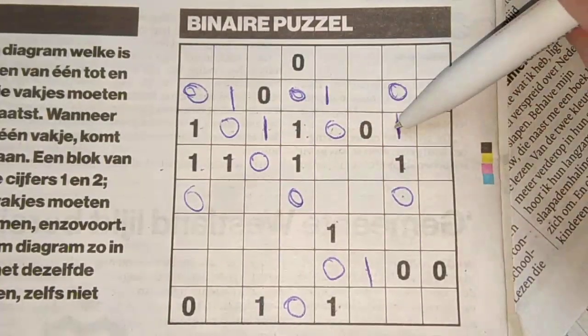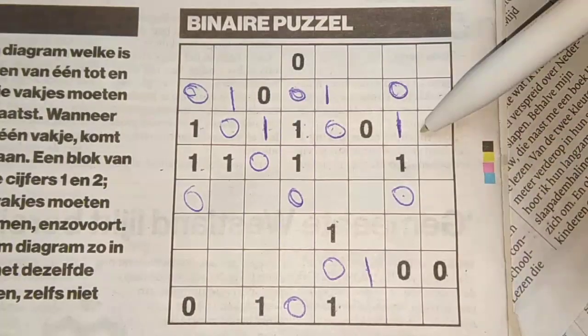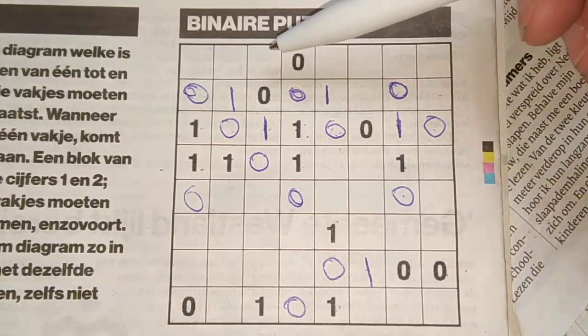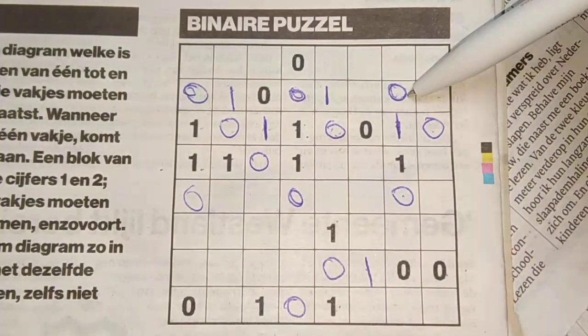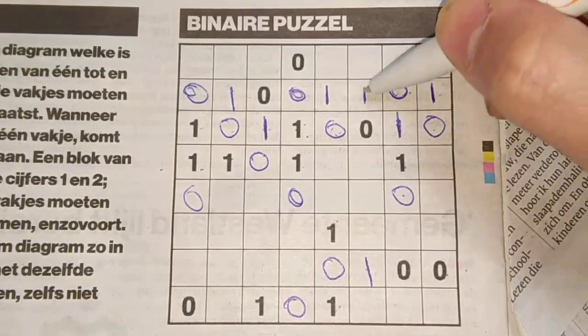1, 2, 3, 4 ones, so the rest are 0s. 1, 2, 3, 4 0s. 1, 2, 3, 4 0s, so the rest are ones. Those are ones.